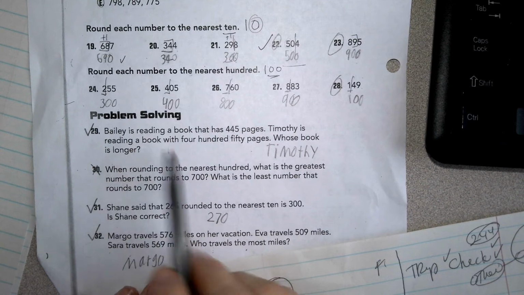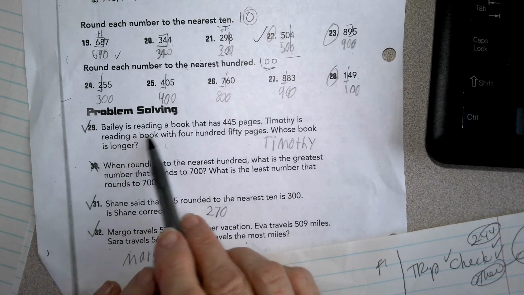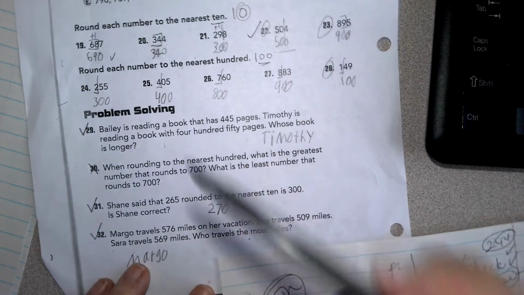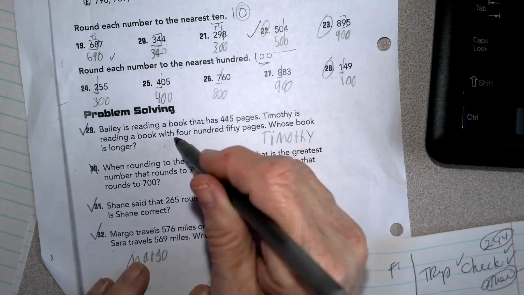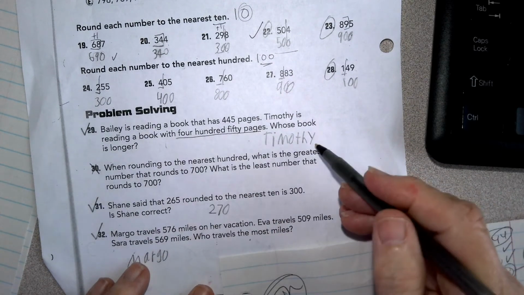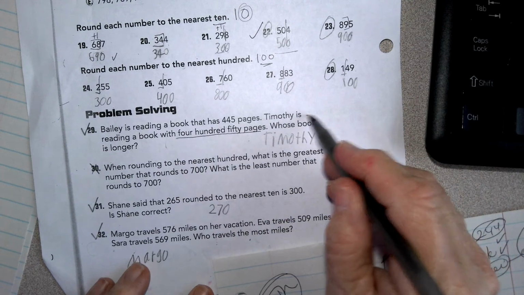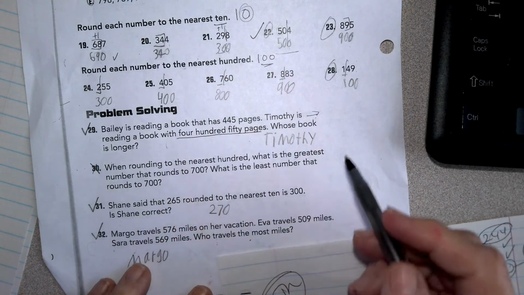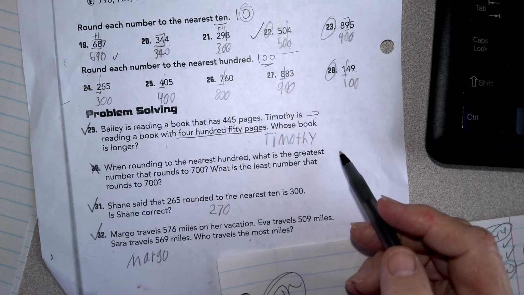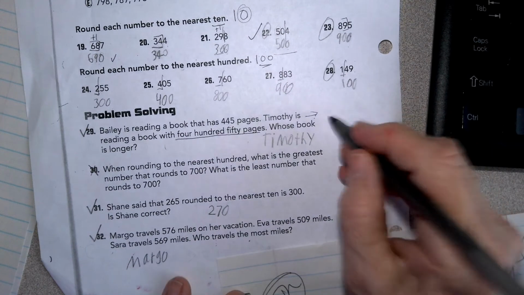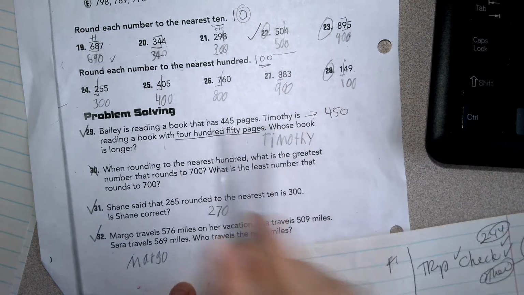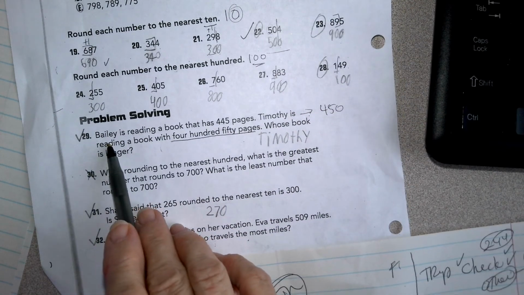So on this one it says, Bailey is reading a book that has 445 pages. Timothy is reading a book that has 450 pages. Well, let's put Tim's book in numbers. How do I write 450? What's our first digit? Shout it out. 4. What's our second digit? 5. What's our third digit? 0. Good.